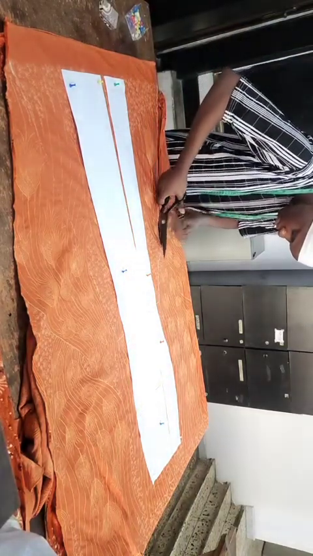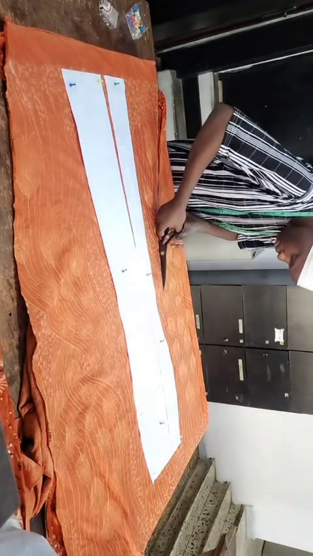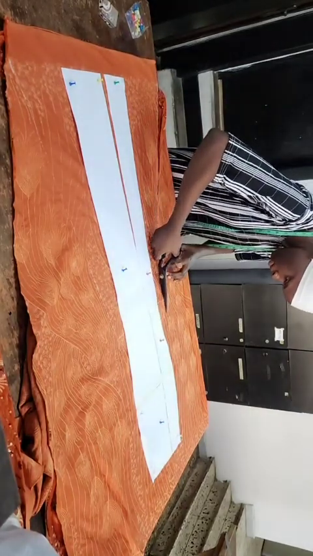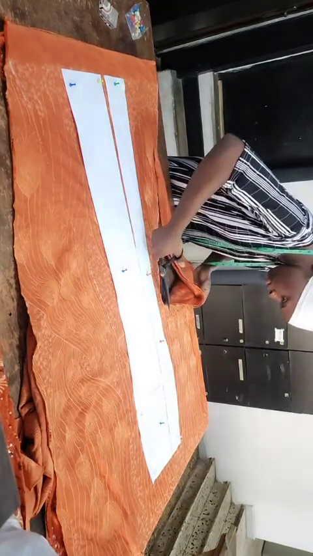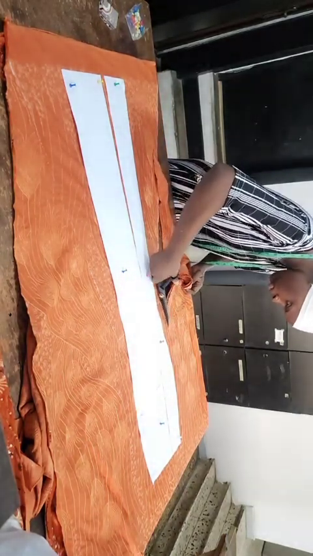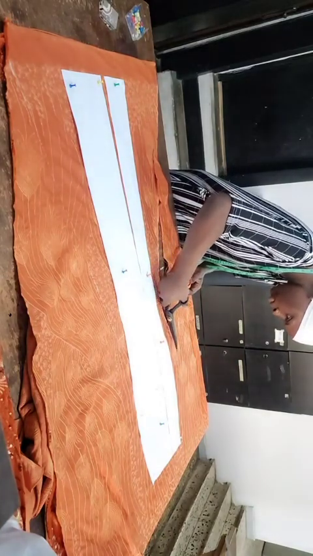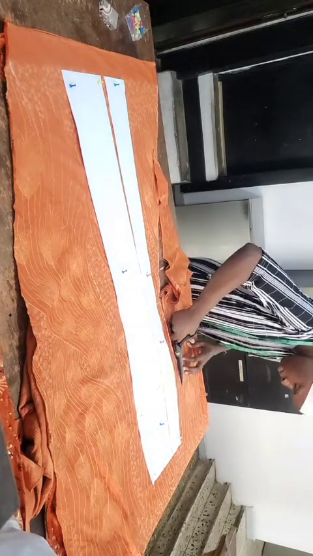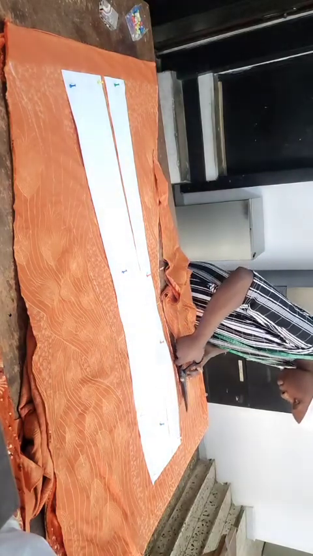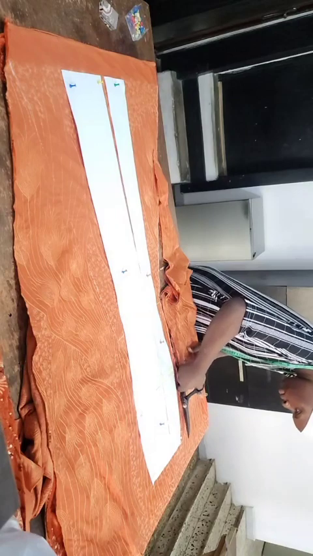When you've mastered the process, you can skip some steps, and trust me, it will be accurate, because it's something you've been doing over and over again.